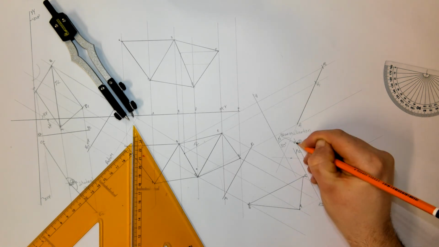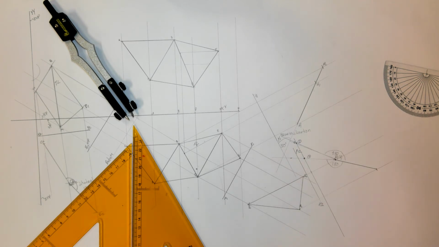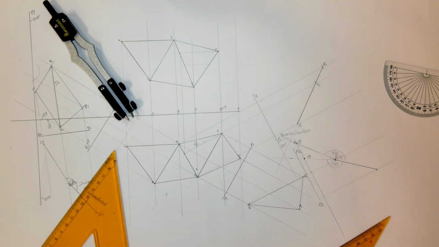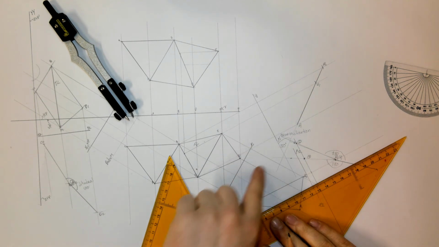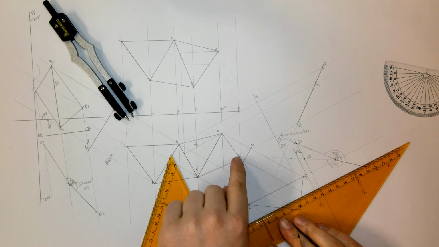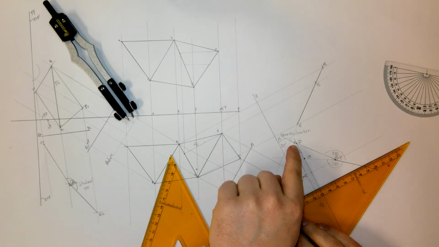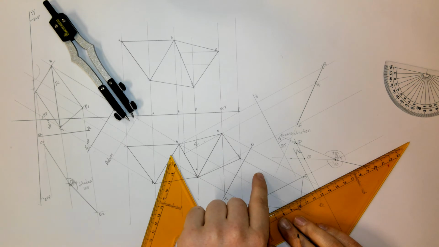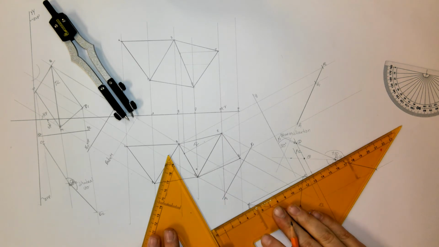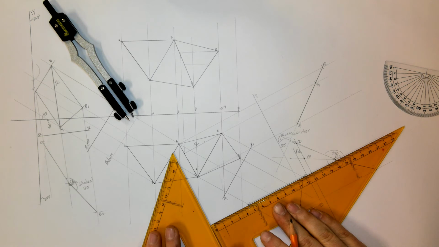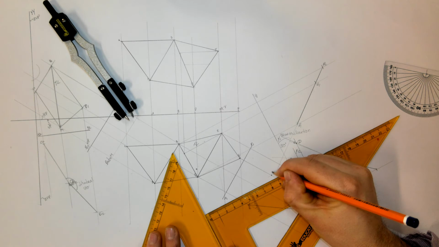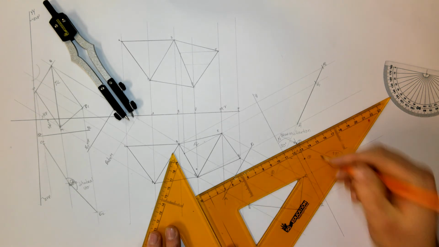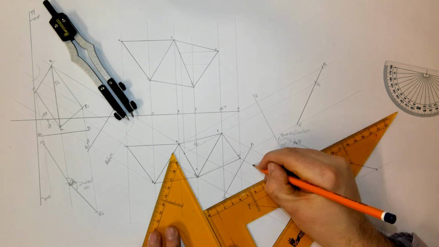Okay, the question is which one is the correct one. The way you find out is you bring this back to your first auxiliary. You project backwards to it, and answer 1 or 2 has to be on this projection line from F. So you slide this back here. Now this could be a possible answer, and this one could be a possible answer as well. But the question is which one is right.